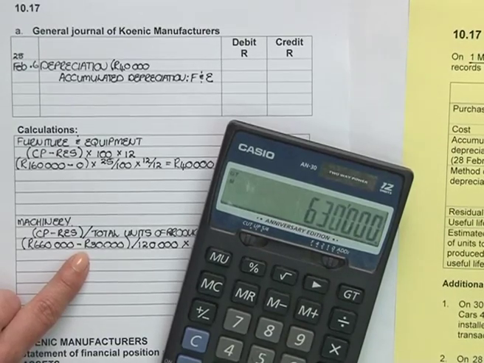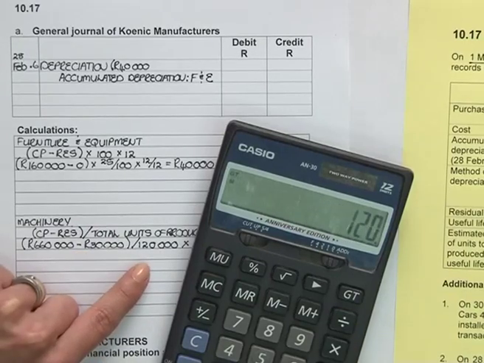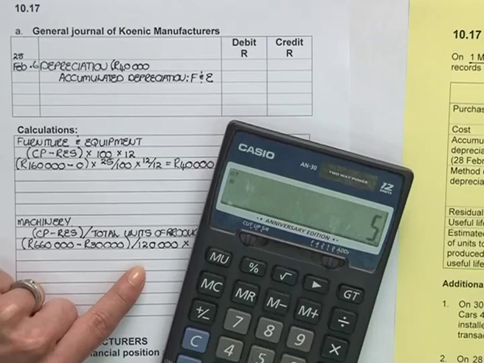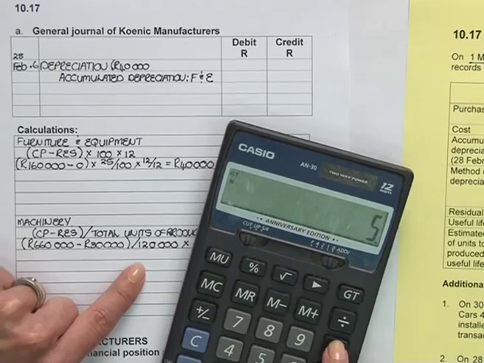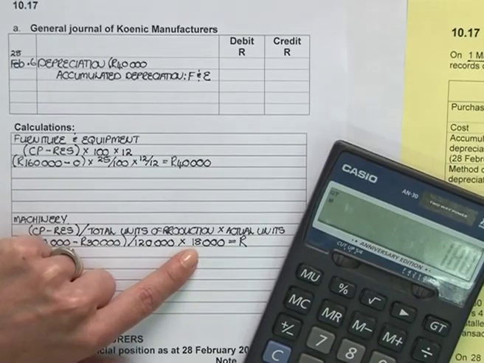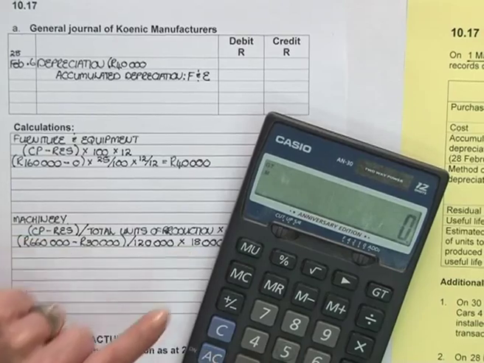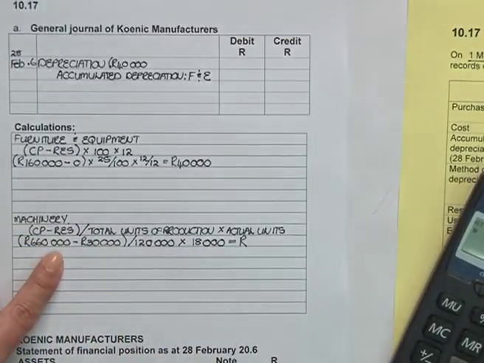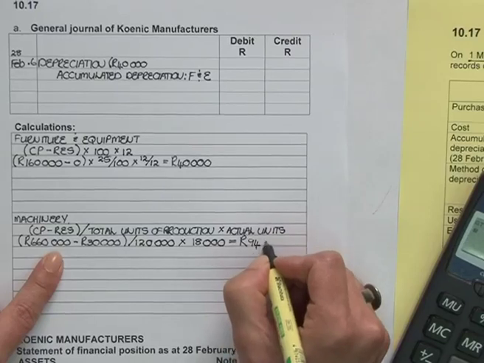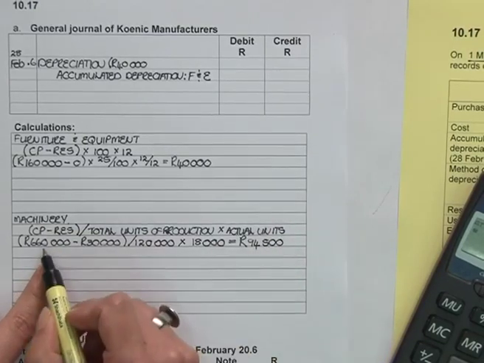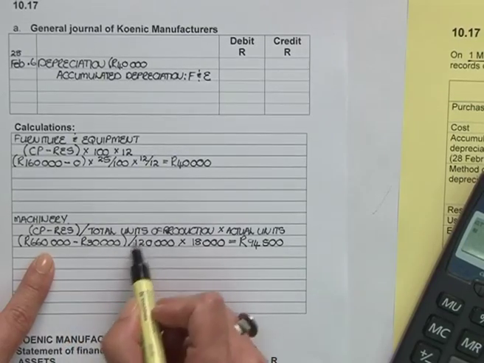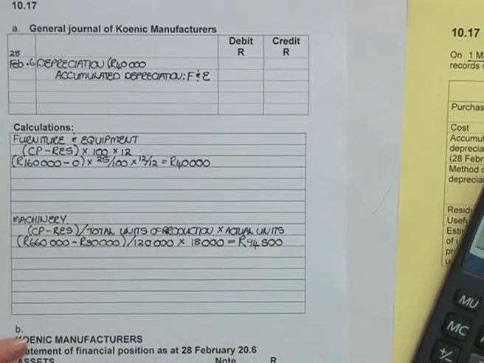So if we take our 660,000 Rand cost price minus the residual value of 30,000 Rand, that will give us our depreciable amount. We divide that by 120,000 units, total units of production. That gives us a rate of 5 Rand per unit. And if we multiply that with the actual units produced during the current financial year, that will give us our depreciation on machinery, sorry for that finger troubles, of 94,500. Remember, 660 minus the 30, depreciable amount, divided by 120 times the 18,000 units.